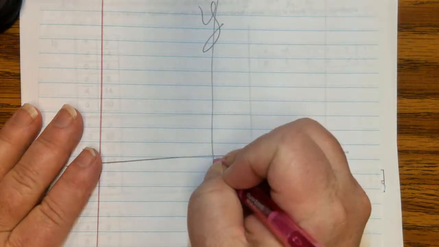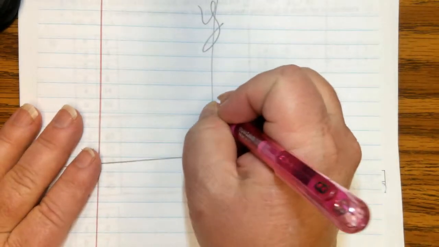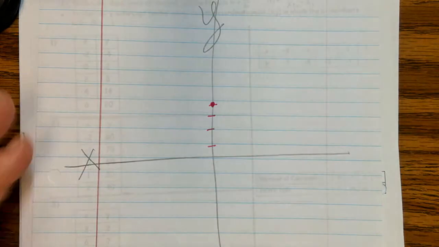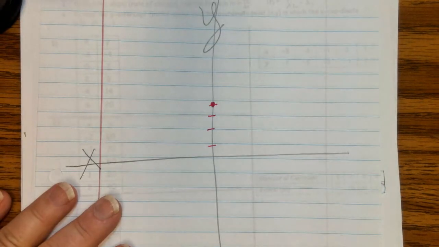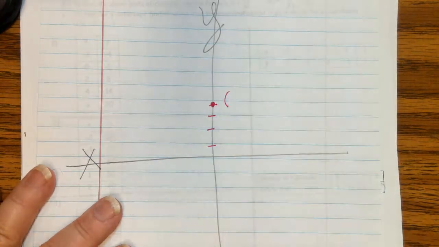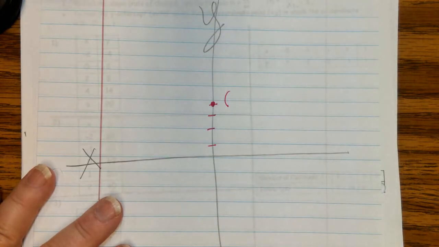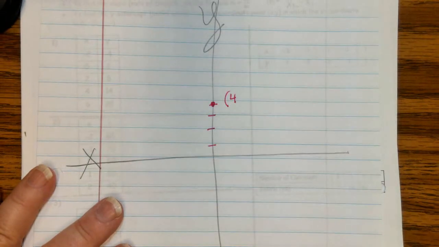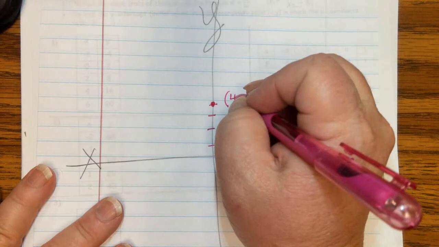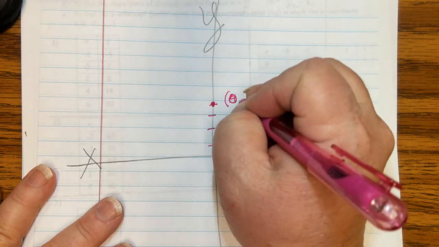If I have a point right here, what's that point? What is the X and Y value on that point? Coordinate point, what is it? Is it 40 or 04? 04.